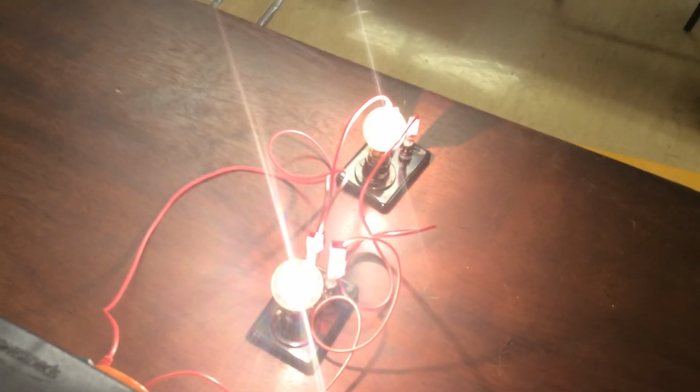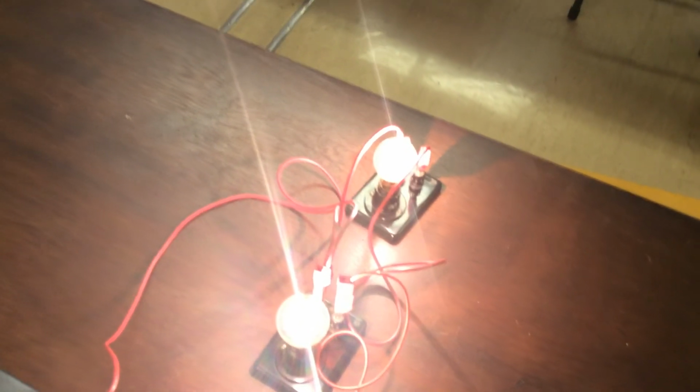Now this is for 2 reasons. As I say, they've both got 12 volts across them in this case, but this time as well, the resistance of 2 bulbs in parallel is less than the resistance of 2 bulbs in series. Okay, so there's actually more current coming out of the power pack to start with in this circuit than in that one.